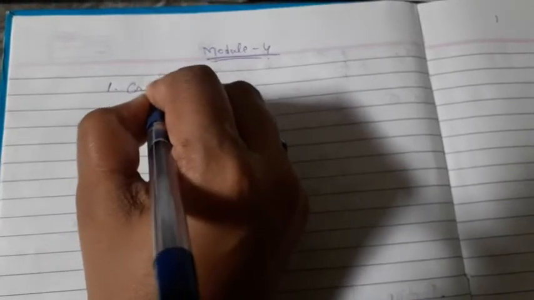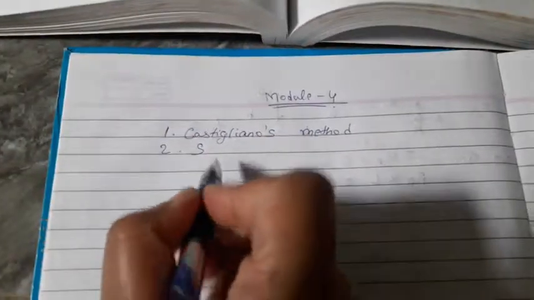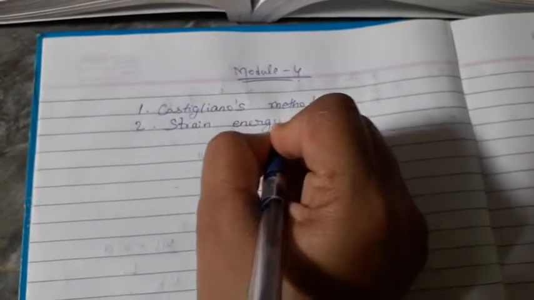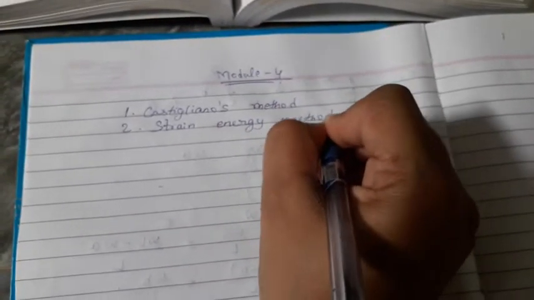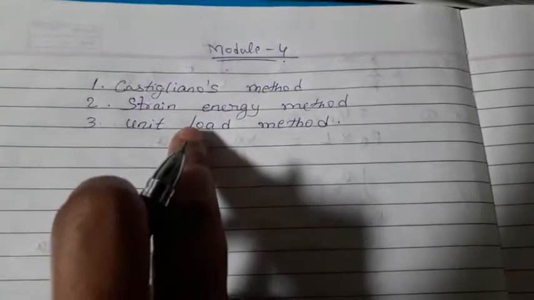This deflection and slope can be determined by Castigliano's method, or by strain energy method, and then by unit load method or virtual work method. So we can find out the deflection and the slope by Castigliano's method, strain energy method and unit load method.